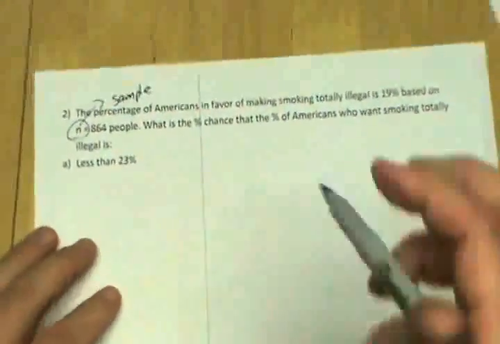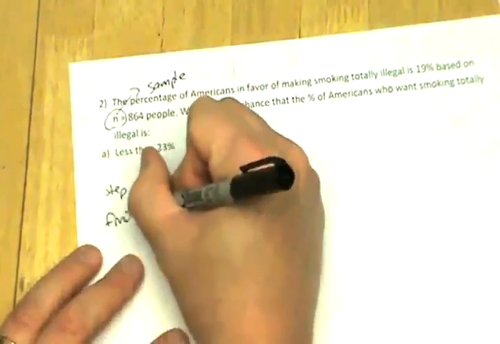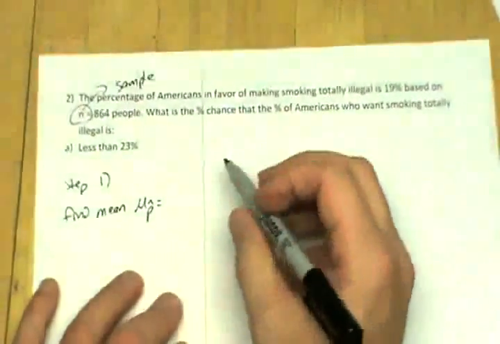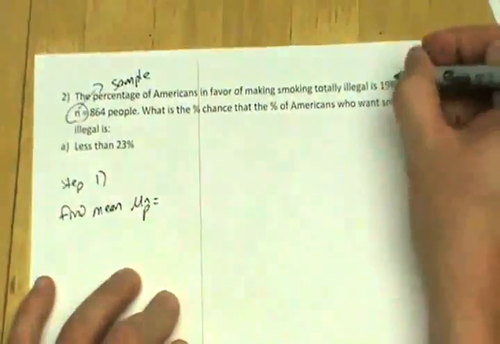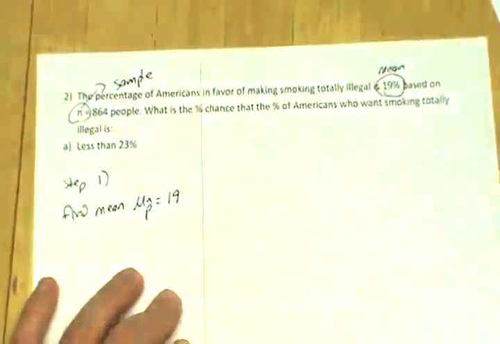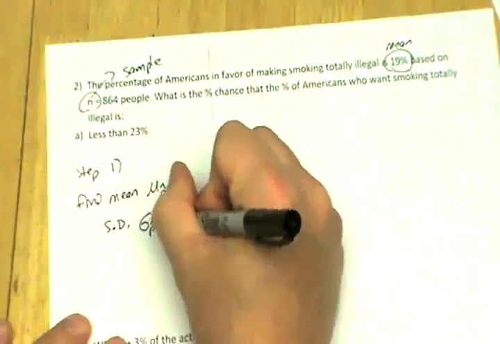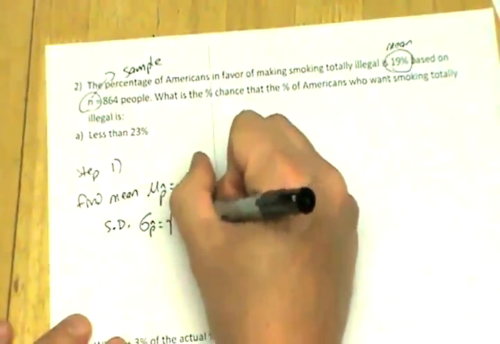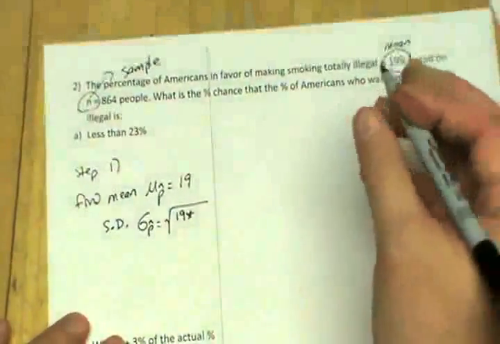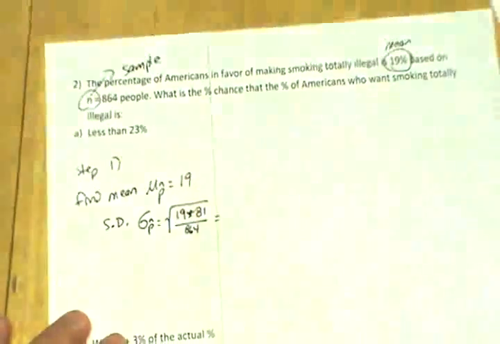So here we go. Step 1. We have to find a mean. And so mu sub p hat is our mean. And when we read the question, it says the percentage of Americans in favor is 19%. So there's our mean. And it has to be given in the question. The standard deviation, because it's a percentage, is the square root of p, which is 19. So if 19% are in favor, everybody else then would be not in favor, which would be 81. And that's divided by the sample size of 864.